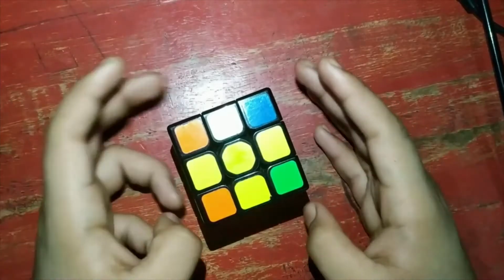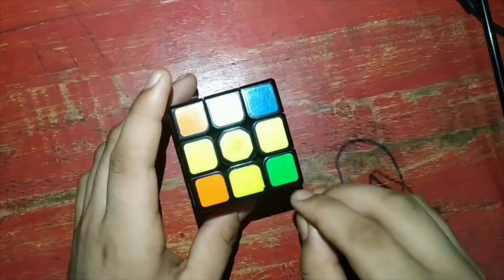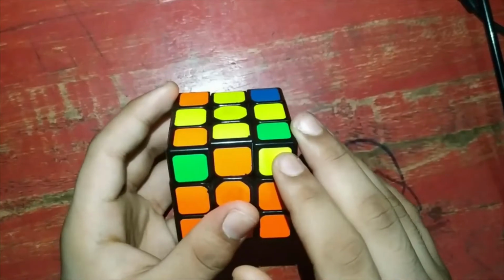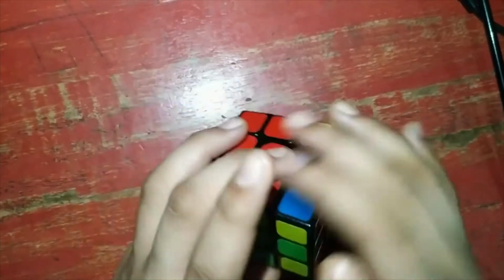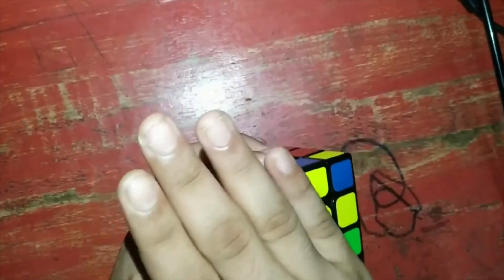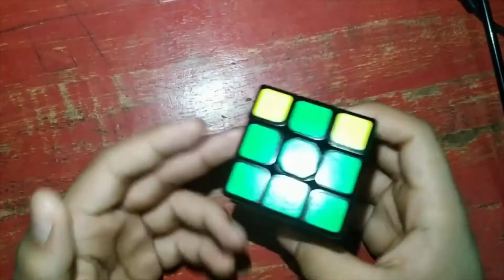So after getting the yellow cross here, what we need to do is make sure that all the yellow pieces are on the top layer. Here some of the yellow pieces are there, so we will make sure that all these pieces are on the top layer. So the yellow is completely incorrectly solved, we could say.